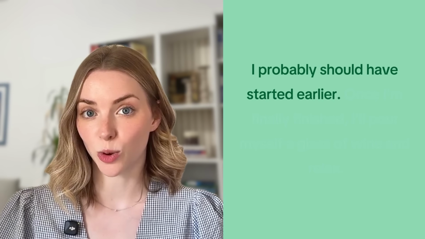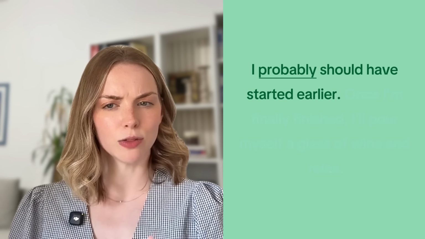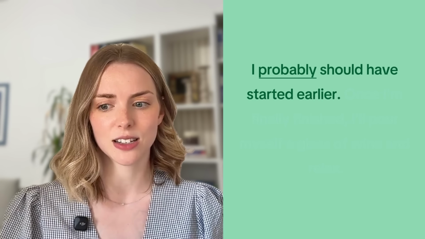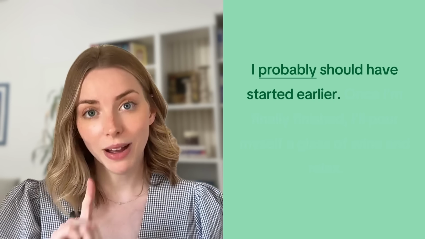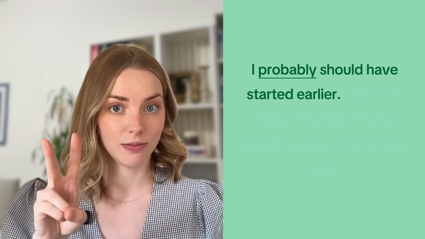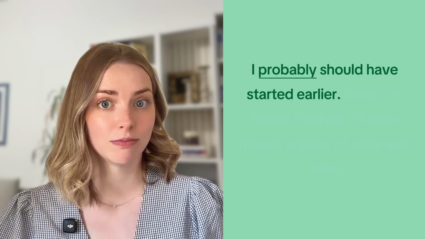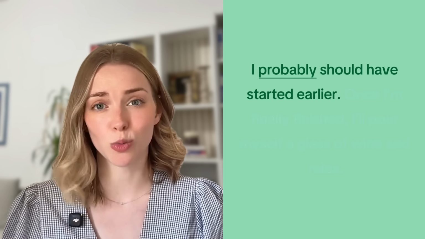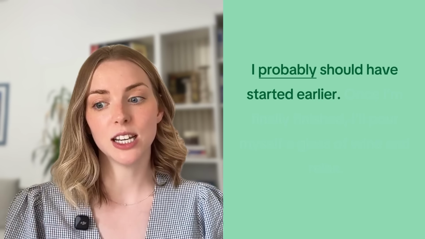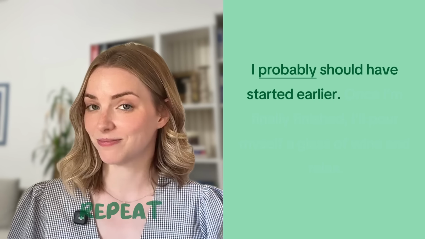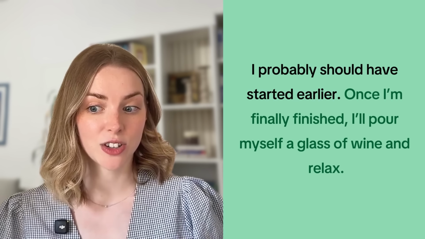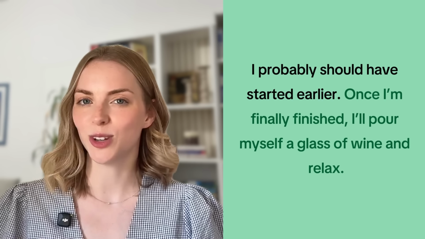Here I want to point out the word probably. So you may have learned probably, or at least that's what it looks like. It looks like it has 3 syllables, but many native speakers pronounce this word with 2 syllables, probably, myself included. I say probably, probably. And that is a really natural, normal way to pronounce this word. I probably should have started earlier. Once I'm finally finished, I'll pour myself a glass of wine and relax.